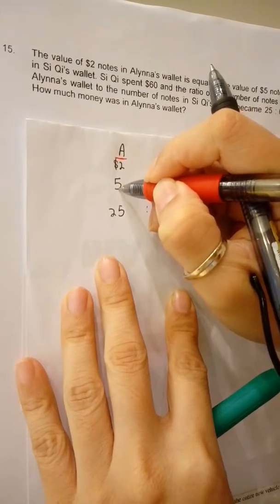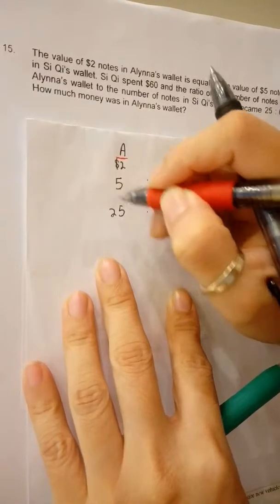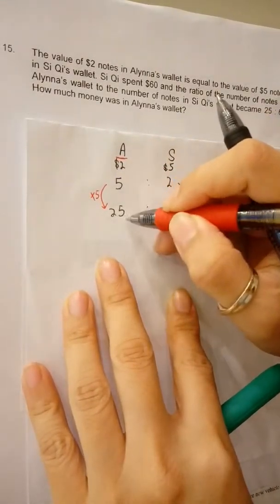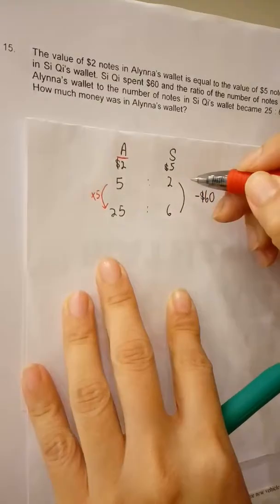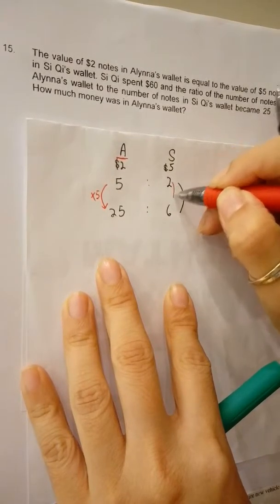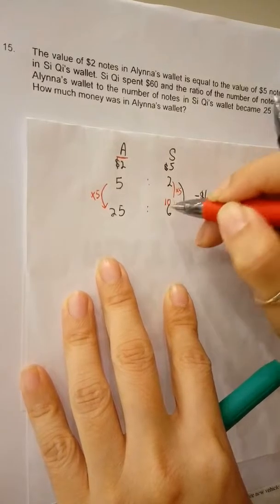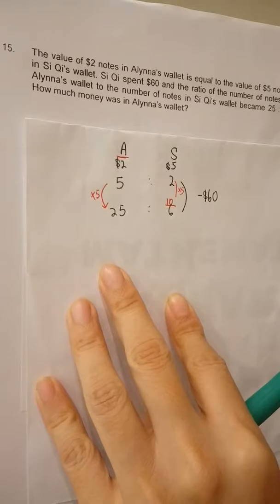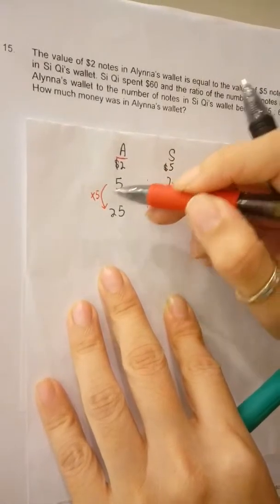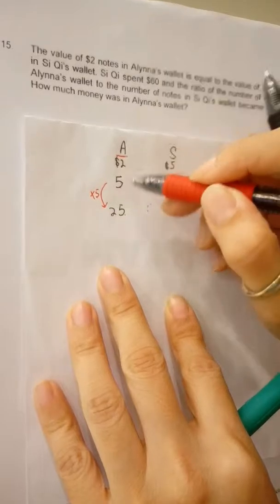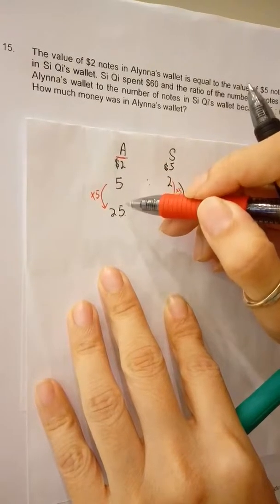So this value 5 units is the same as this 25 parts. So if you times 5, you get 25. Supposedly Siqi didn't spend, right? 2, if you times 5, you're supposed to get 10 units. If I make them equal proportion, 5 to become 25, you have to times 5 because Elna did not spend anything, so they're supposed to be the same.